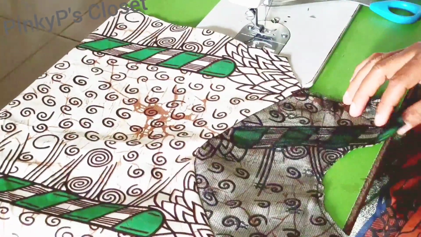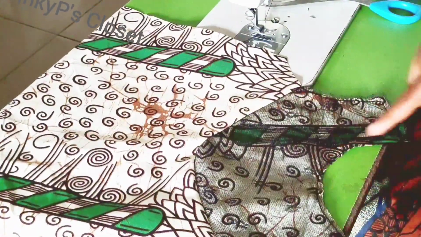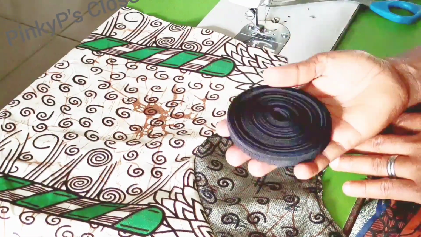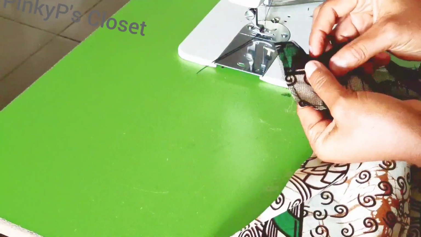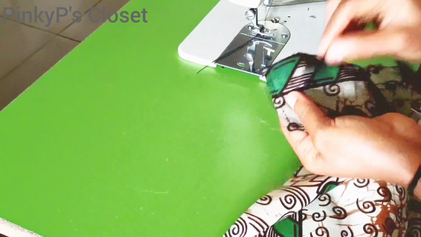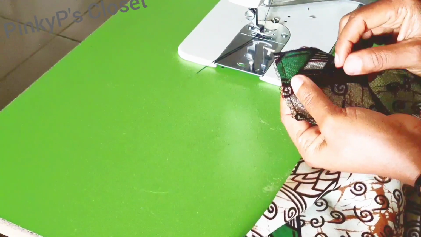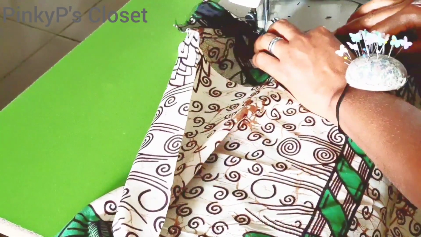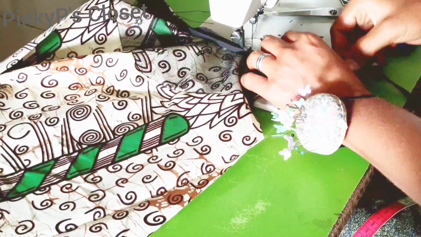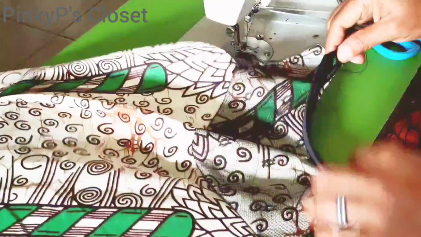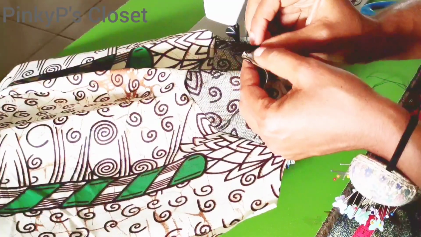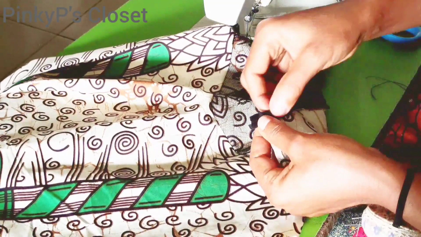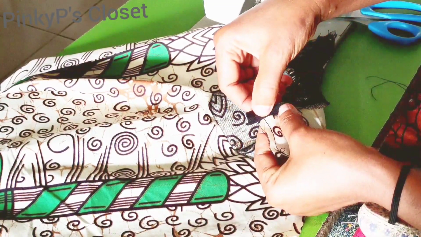Okay, so having done that, the next thing we do is to go and turn our neckline, and to do that, we are going to use our bias to turn. Place your bias on top of the right side. I'll turn it over to the other side. I'll turn it over like this and sew it at the back, sewing at the tip.